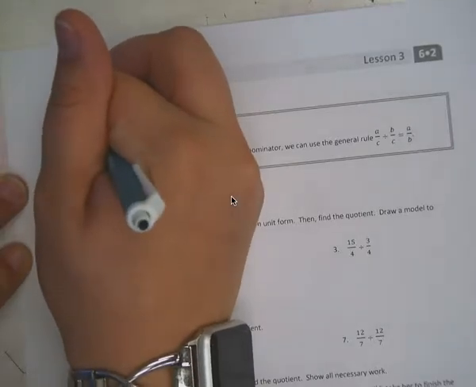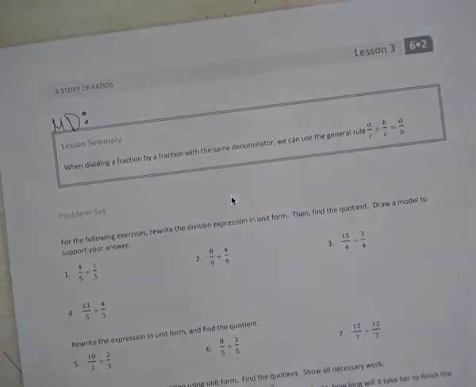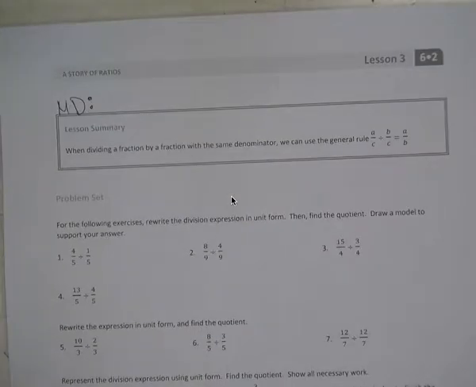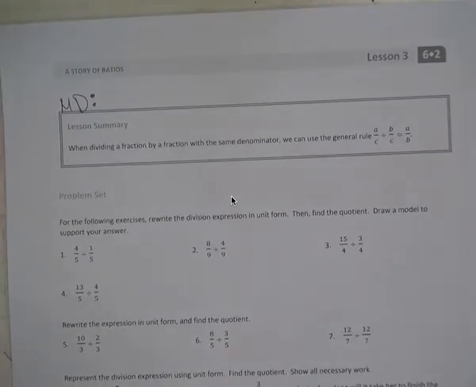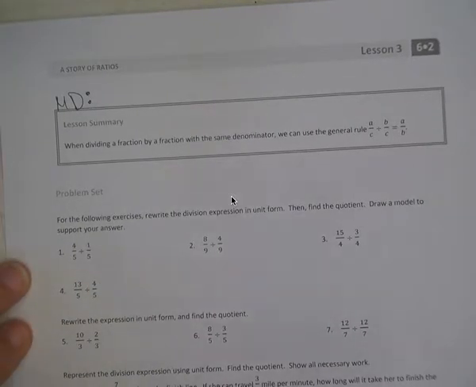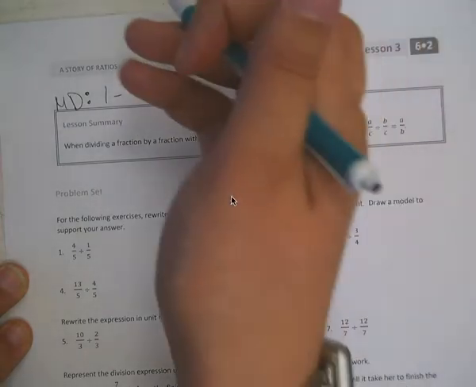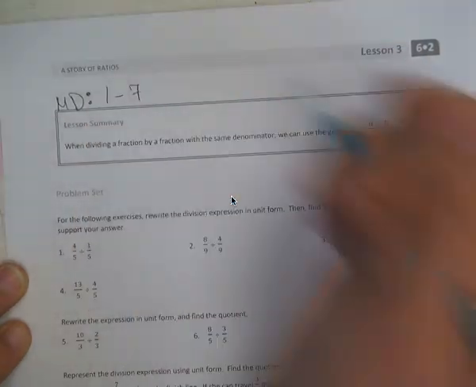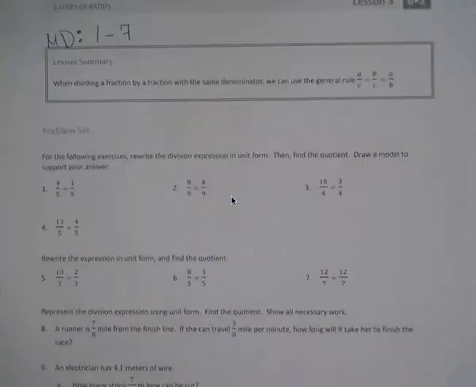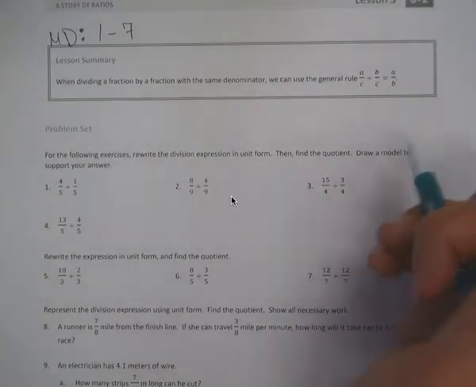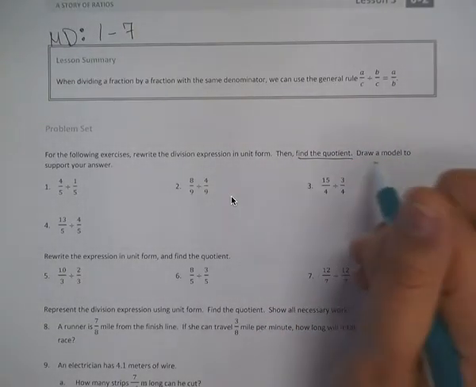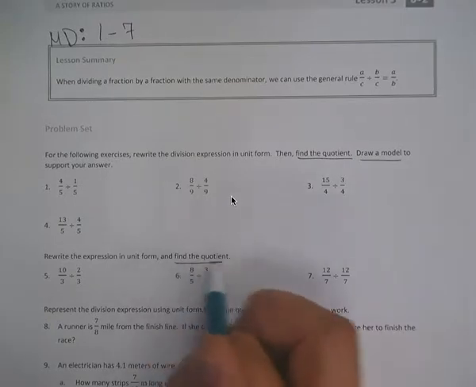And last but not least, once you finish that exit ticket, come back in. Your must-dos are 1 through 4. Actually, 1 through 7. Remember, they each have multiple parts. You have to find the quotient and draw a model. In the second set, you just have to find a quotient.